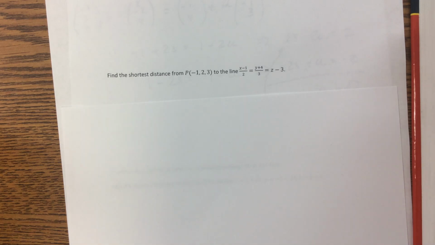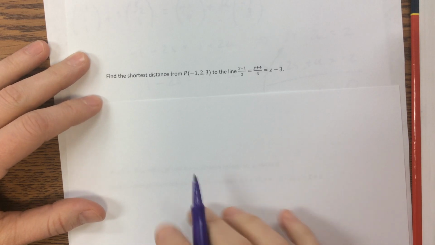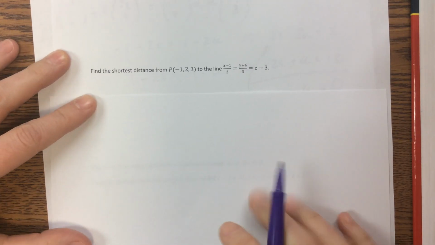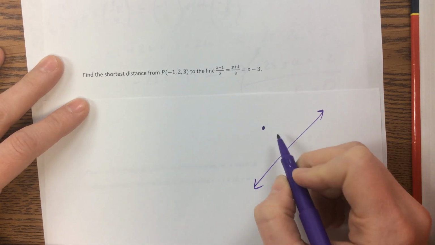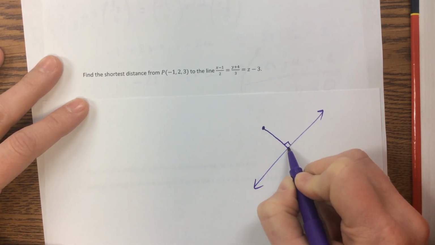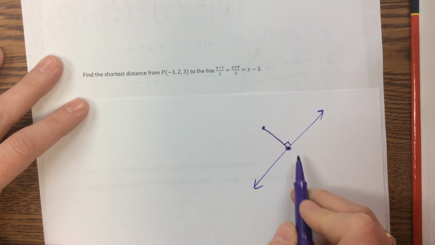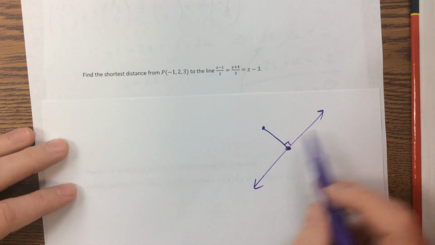This is our second example from relationships between lines in space. And they're asking for the shortest distance from a point to a line. If you remember, the shortest distance is going to be a perpendicular. The path will be perpendicular to the other path.